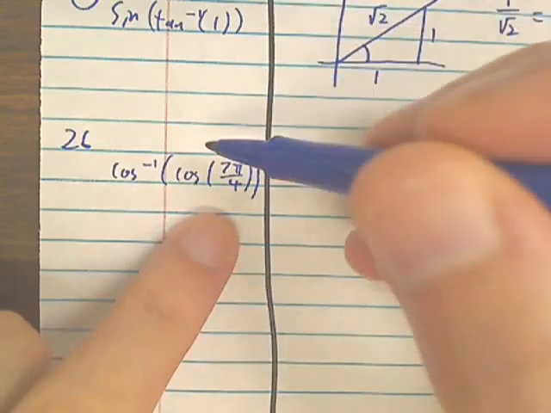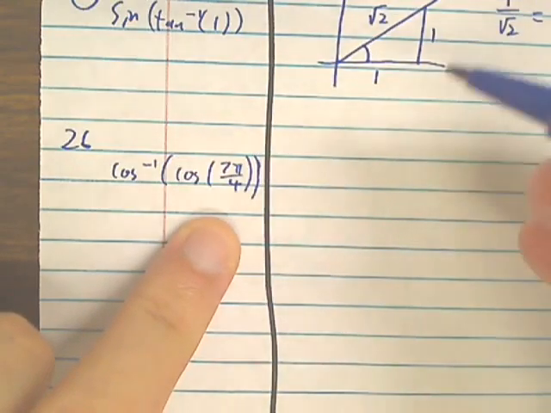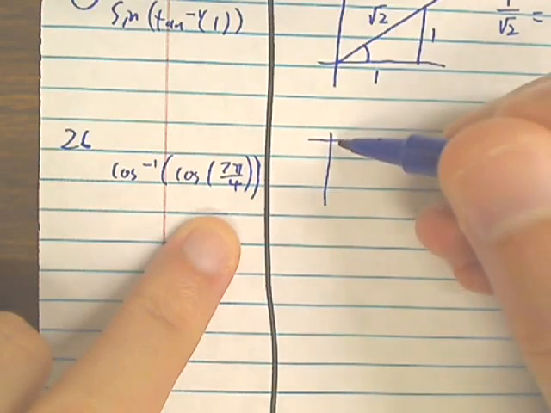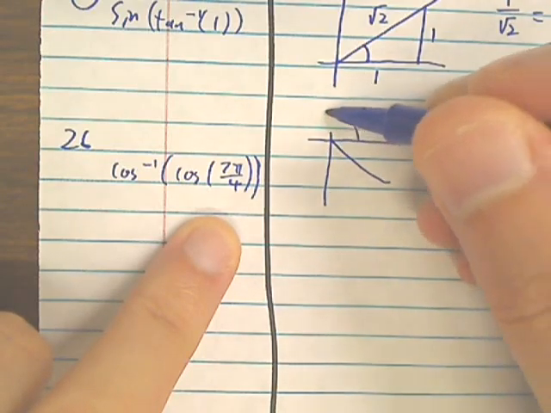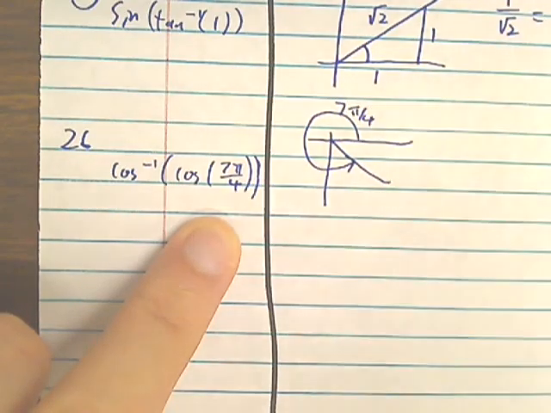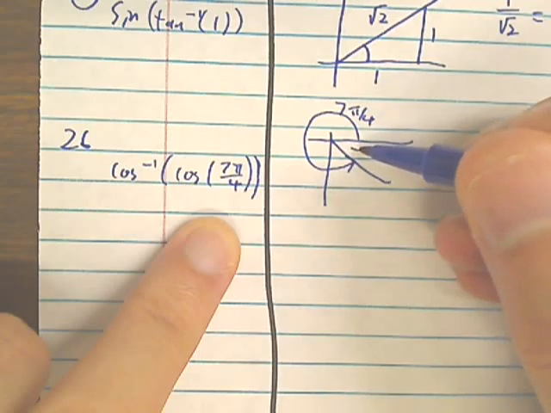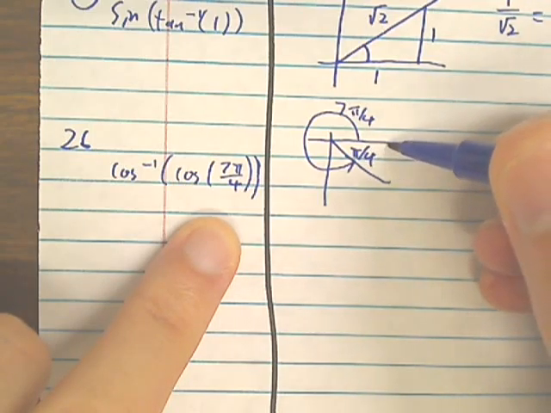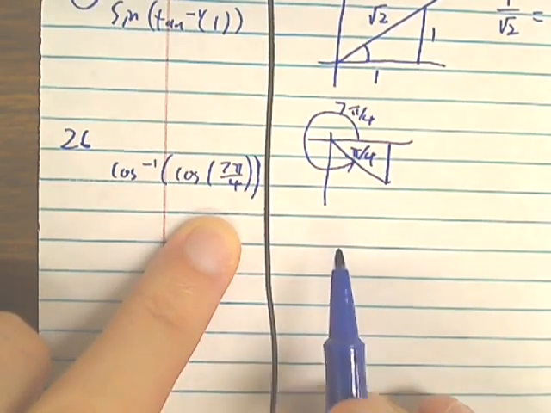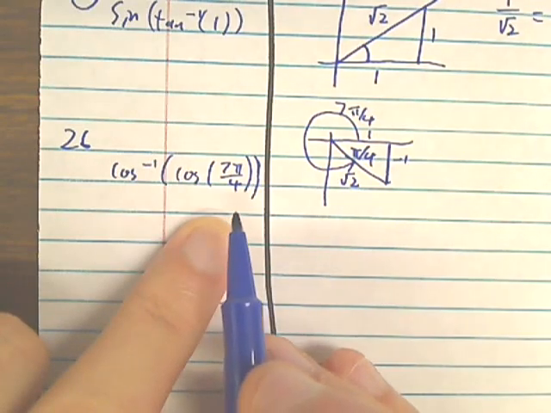So let's go ahead and do the inside first, the cosine of 7 pi over 4, fourth quadrant. So there's 7 pi over 4 there. Okay, well, what's left over? Pi over 4. So that will be 1, negative 1, square root 2.